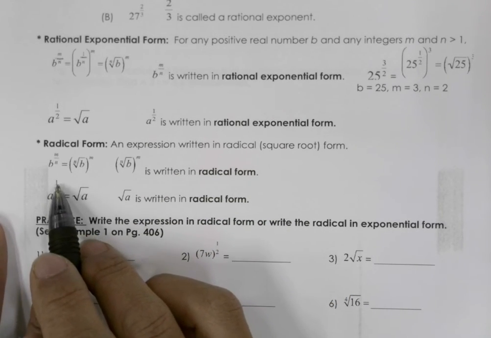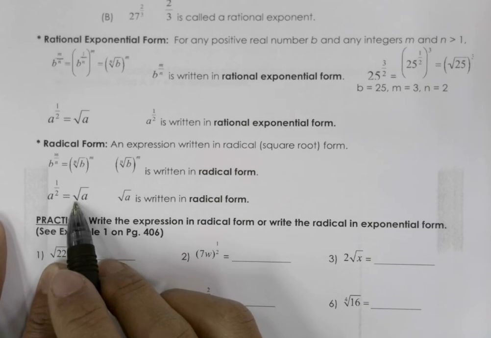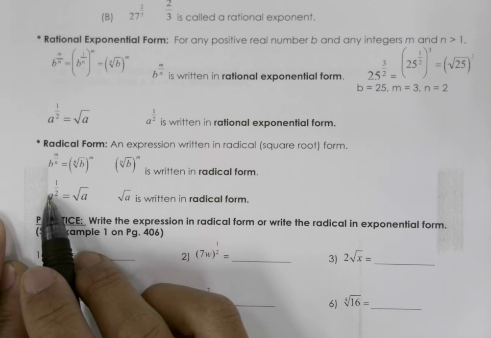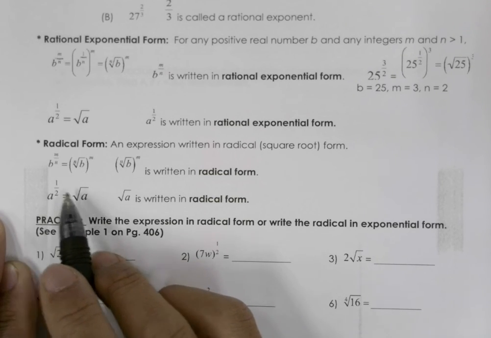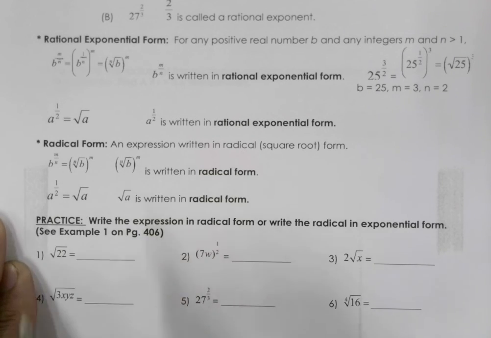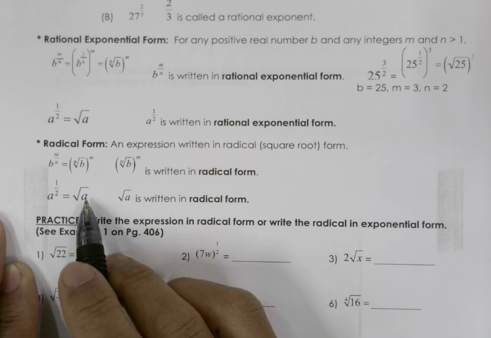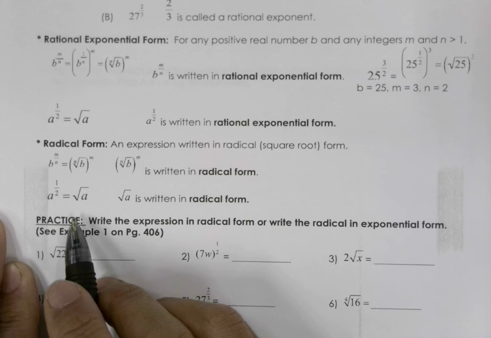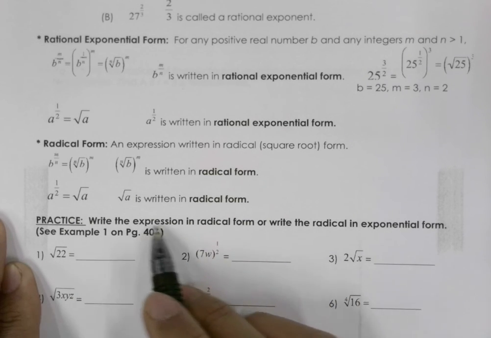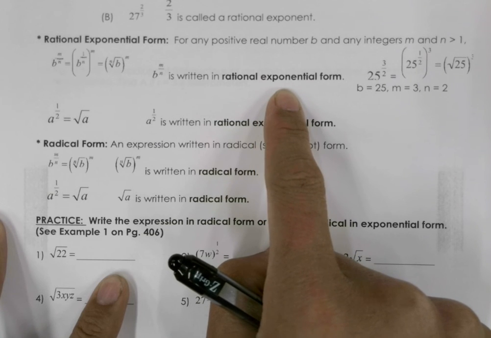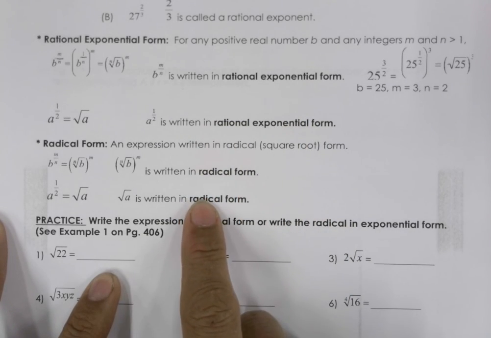Here we have another one. We have a to the power of 1/2. This is the square root of a with a root index of 2, the denominator, and all to the power of 1, but power of 1 doesn't mean much, so we just say square root of a with a root index of 2. And this here is written in radical form. So we have rational exponential form, and we also have radical form.